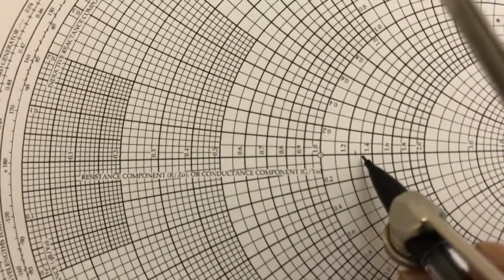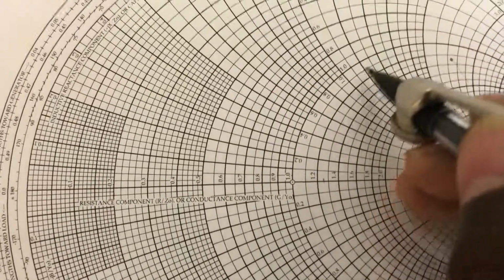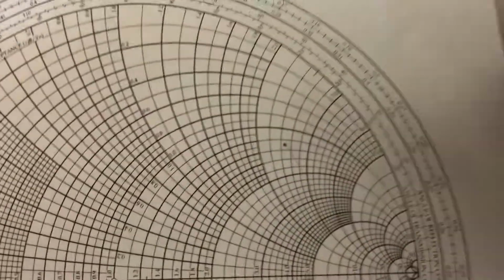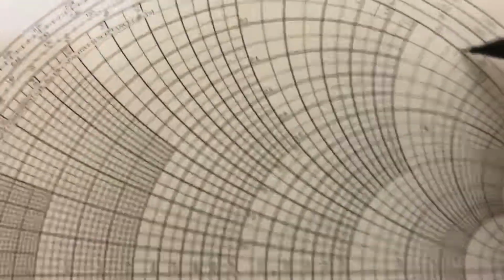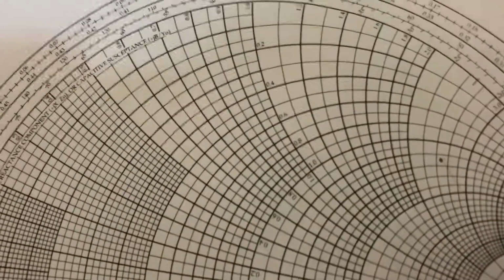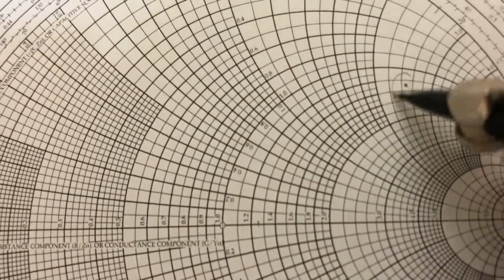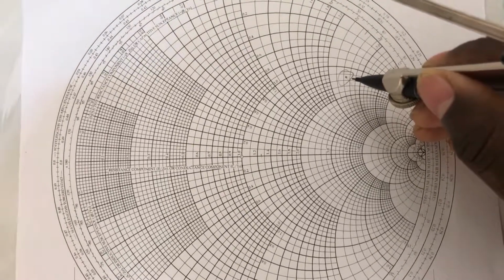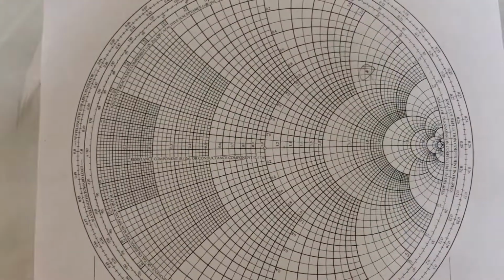I have marked it previously for convenience, and this is the line we are going to move, and we need 2.5, which again I have marked here. So as we can see, 2.5 would come this way and 1.25 would be coming this way, and they would be meeting at a point like this. This point is going to be the load impedance, and you have plotted the load impedance.